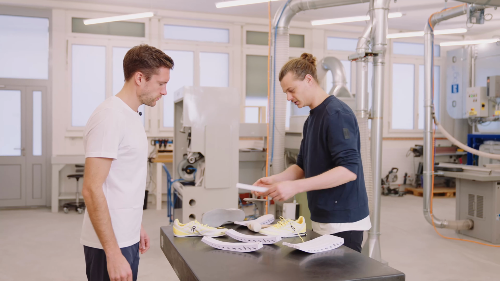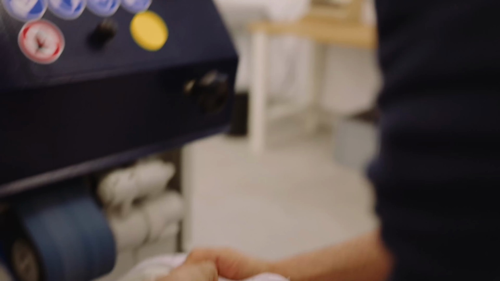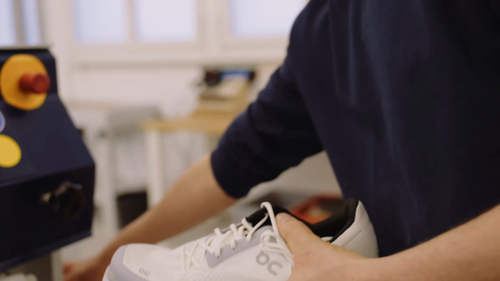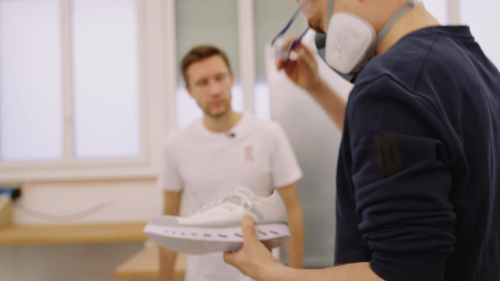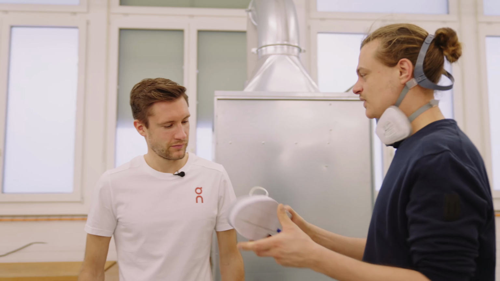Now that we've cut out all these parts, we clean them up. So, we're gonna give it a try. Yeah, most important thing, we always have to go directly for a run.